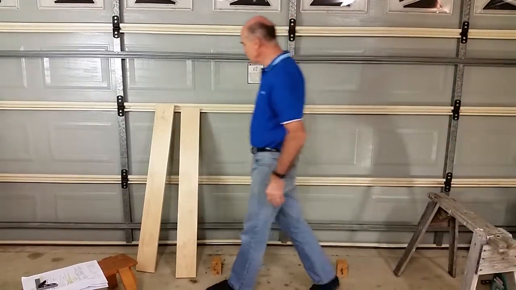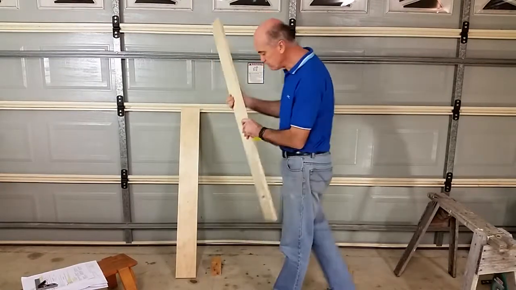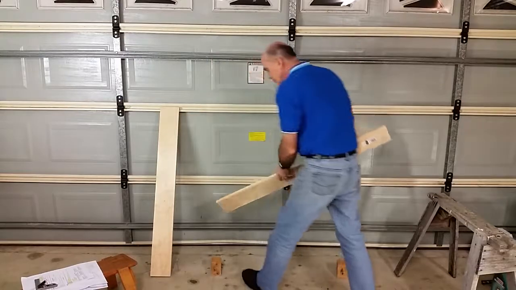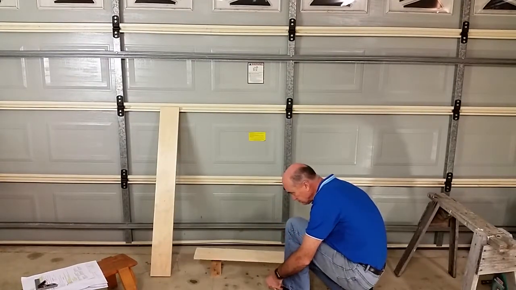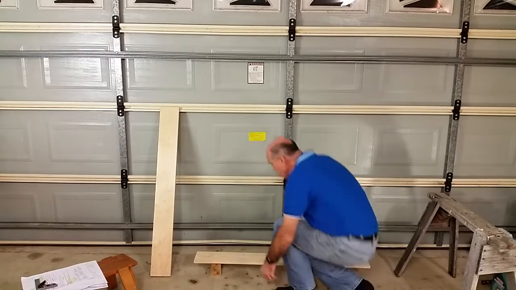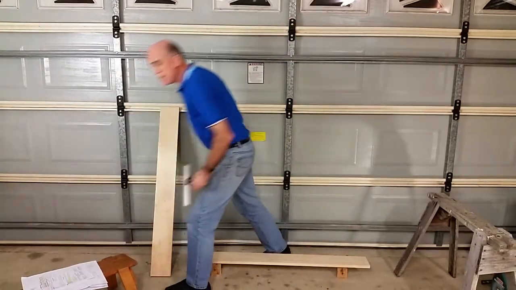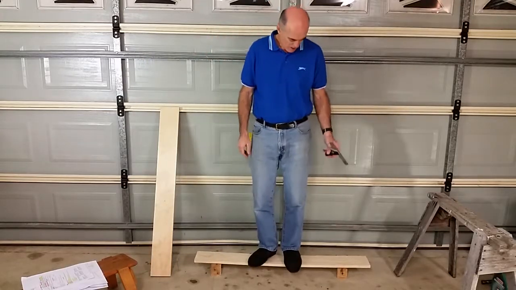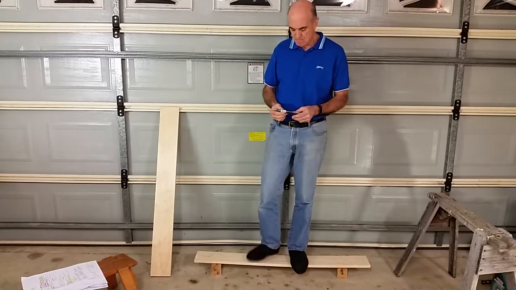By contrast, this timber is much thinner. And if I stand on it, you'll notice it bends. I can bounce on that a little bit. There's a little bit of bounce and movement in it.